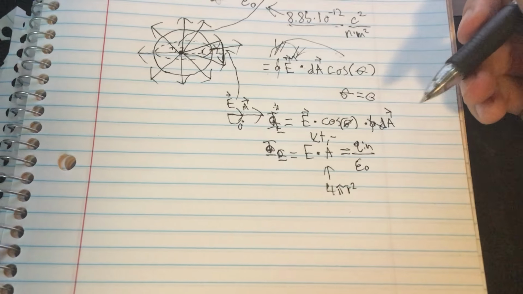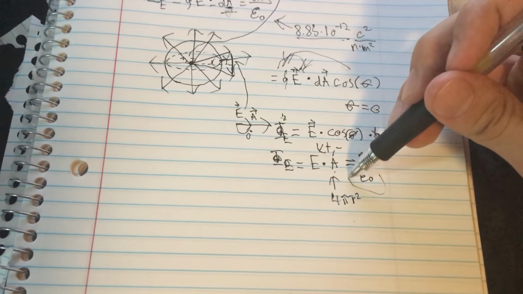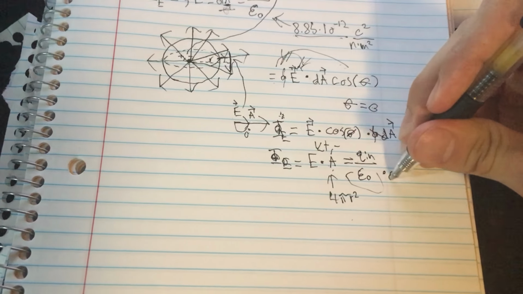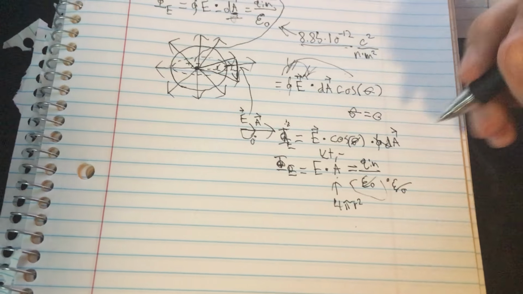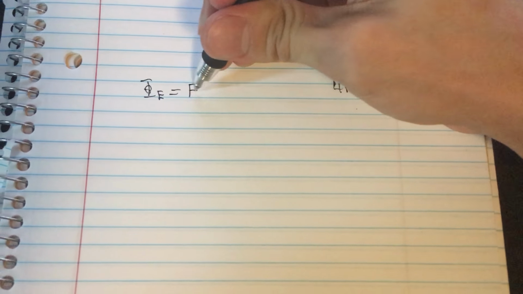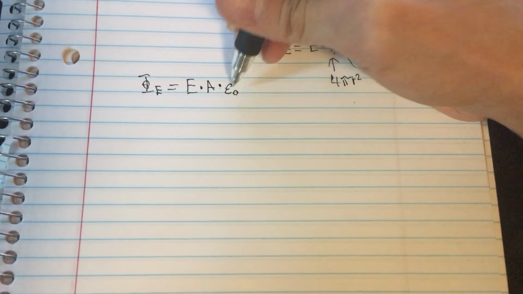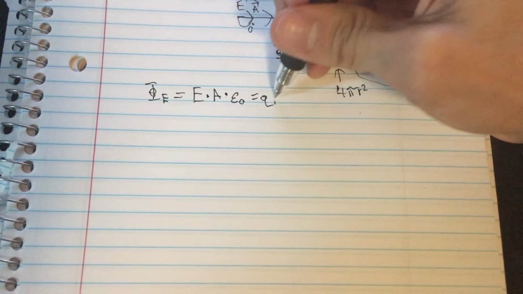Well, we know our permeability constant, we know our E, we know our A, so let's just bring this to the side and multiply by permeability. So we end up finding that in this Gauss's law equation the electric flux, E times A, times permeability is equal to the charge enclosed.